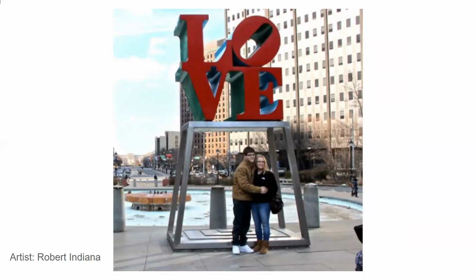So the artist here is Robert Indiana, and he built this statue, the LOVE statue, and it's actually in a place called Love Park in Philadelphia, and people can actually get married here. But as you can see, you could also build a sculpture out of love. So if drawing or writing is not your thing, then try this out, right?